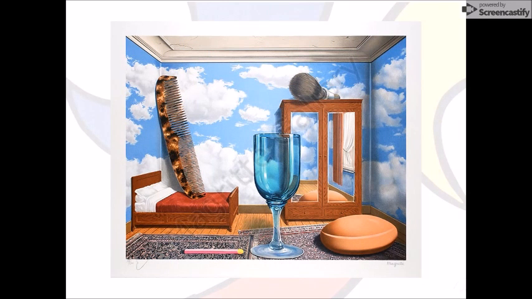Now, with proportion, it doesn't always have to be accurate. You can purposely play with proportion, like a lot of the surrealist artists did. This is a great example of inaccurate proportions, but the artist did it on purpose. So the objects are not in proportion to the room that they're in, but they are in proportion to each other. And that is to give you kind of this confusing feel to make it strange. So they use proportion as a tool to create a different kind of artwork.